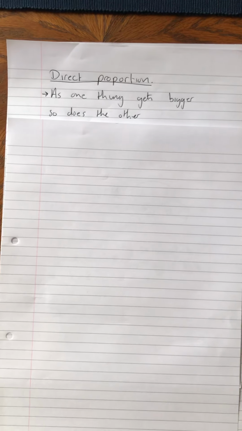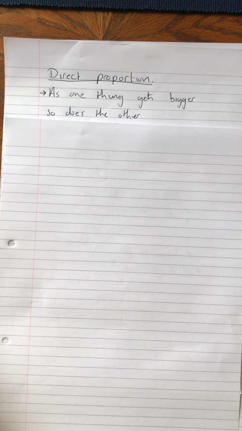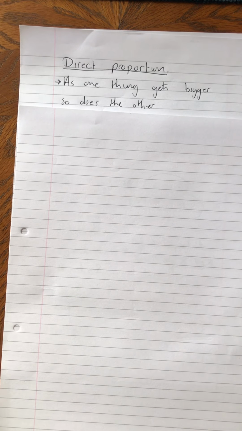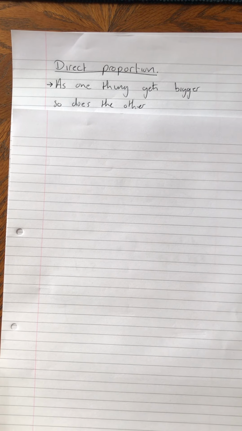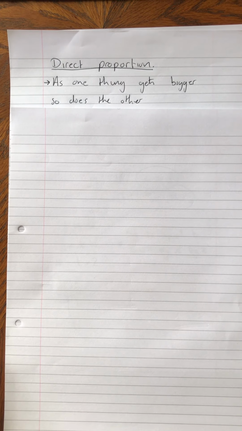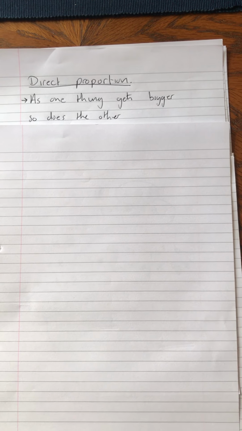Okay guys, so today we are looking at direct proportion. Now direct proportion simply means that as one variable gets bigger, so does the other variable. An example of this might be wages and hours worked. So you'd expect that the amount of wages you receive would increase when the amount of hours that you work increase.